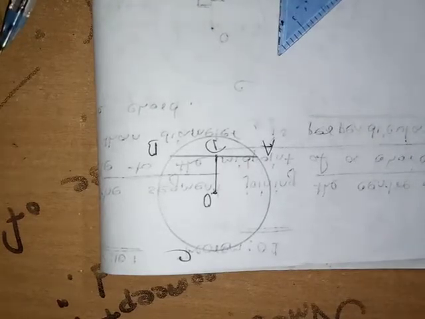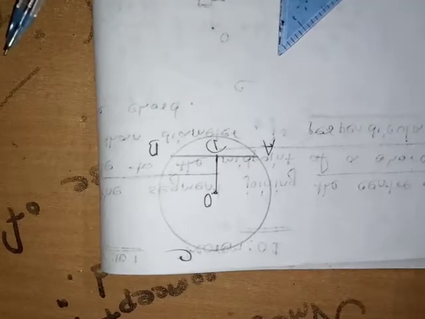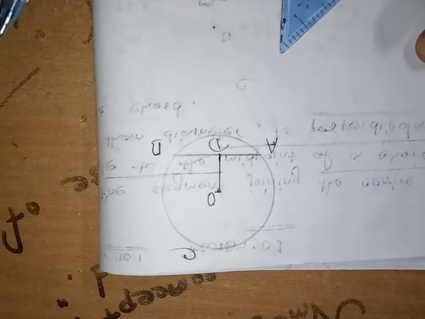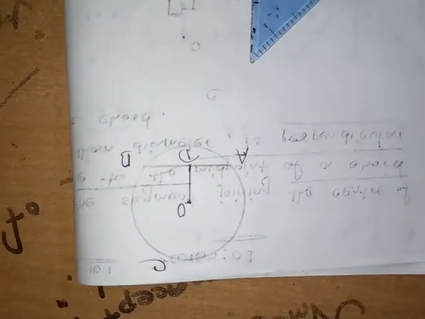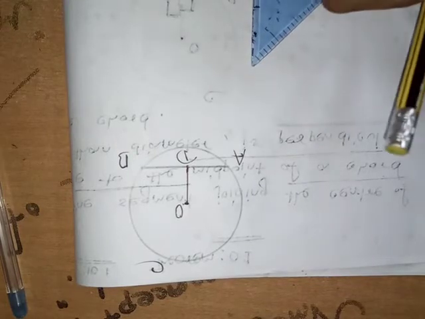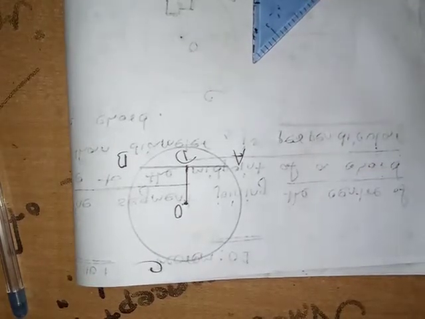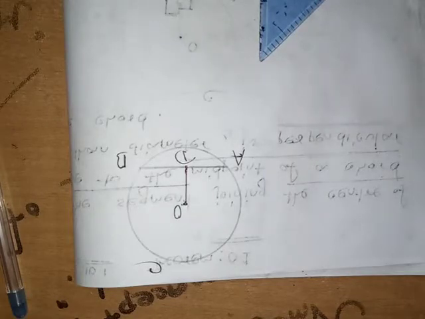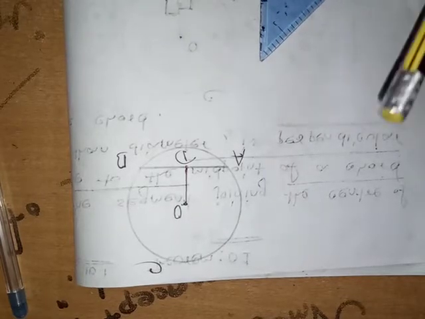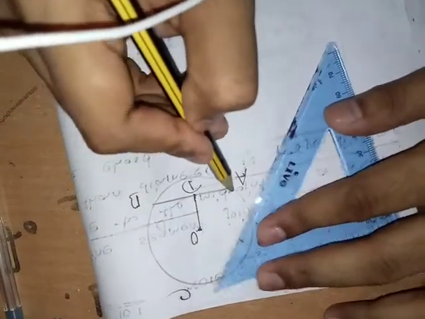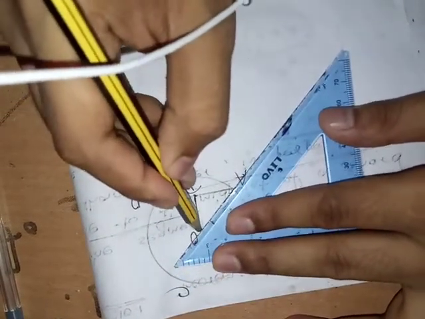Now there is a construction that will help us to prove that theorem. What is the construction? We have to add 2 more lines.